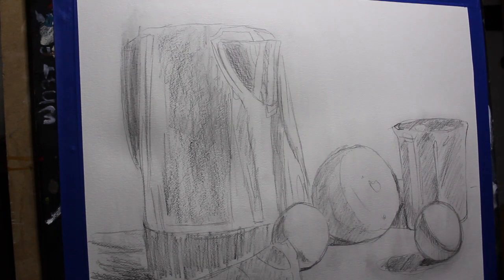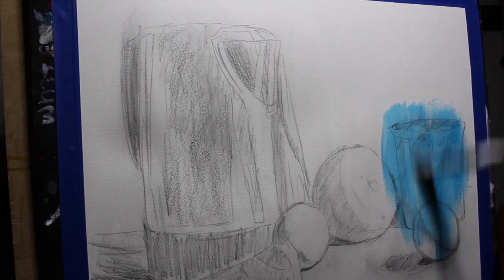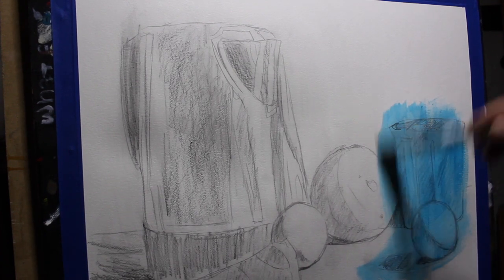I'm now applying my underpainting. Underpaintings are an important part of your value scale. In Module 3, we explore value structures, and underpaintings push these further. To apply an underpainting, think about what your main subject's color scheme is, then find its complement.